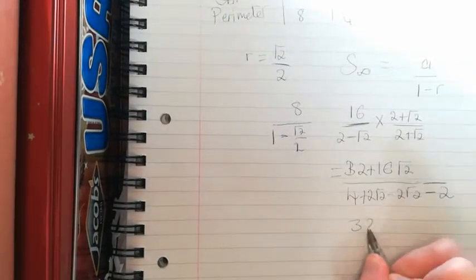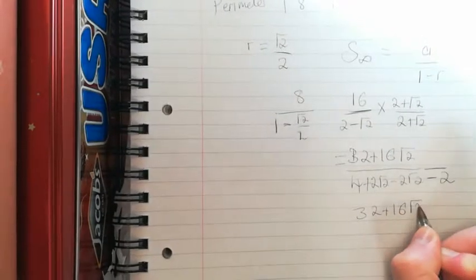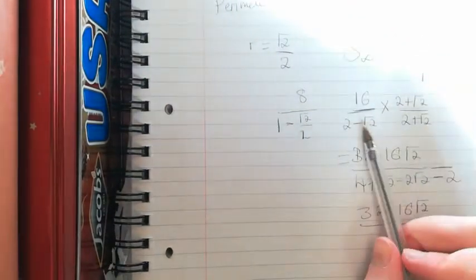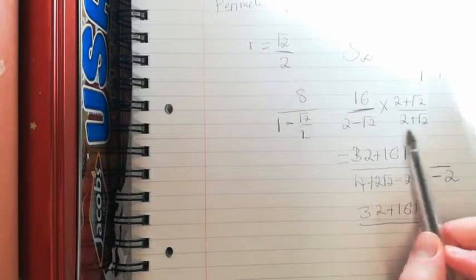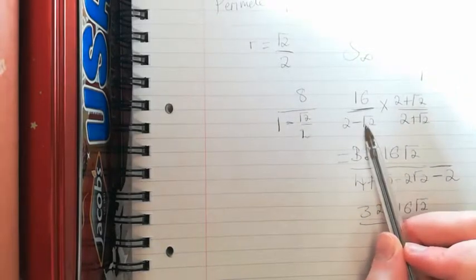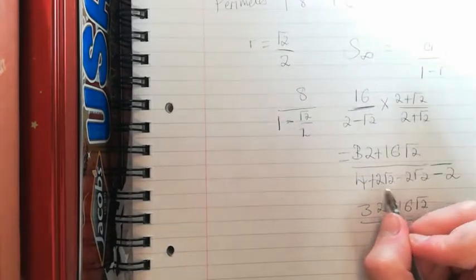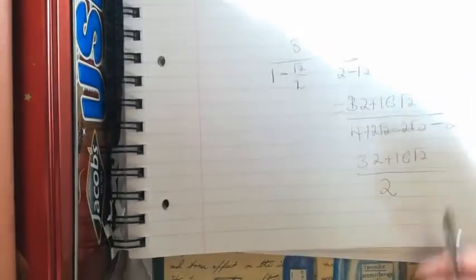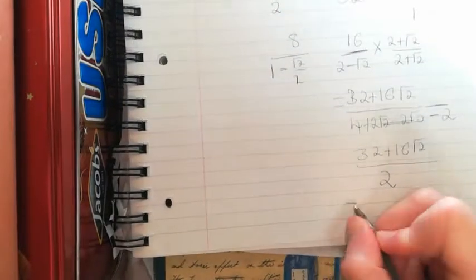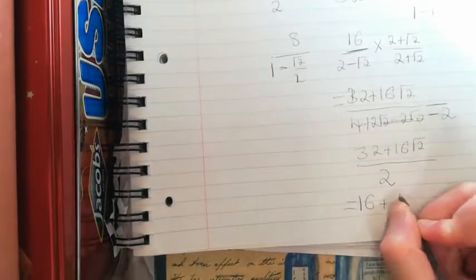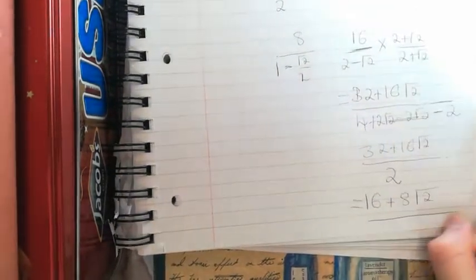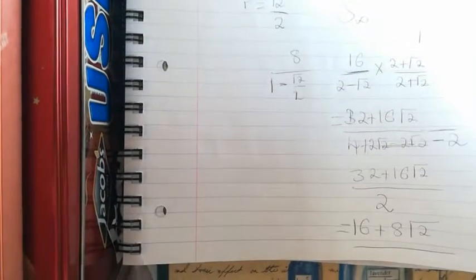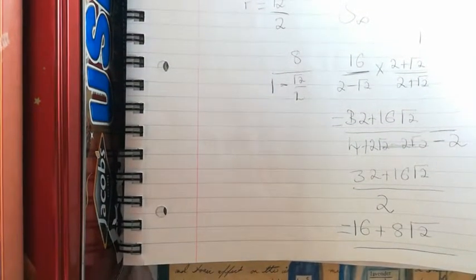So then we have 32 plus 16 root 2. The purpose of multiplying by the conjugate is to get rid of the square root. So these will cancel, and then it's going to be over 2. But we didn't want fractions in our answer, so 16 plus 8 root 2. And that is the format that they asked for in our question. So that is our answer.